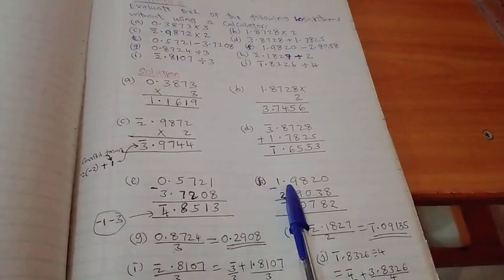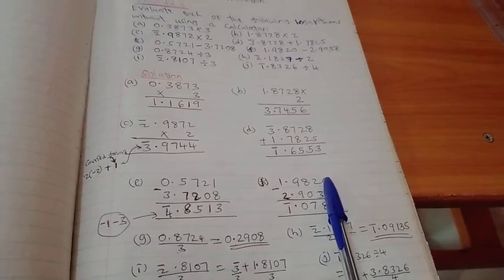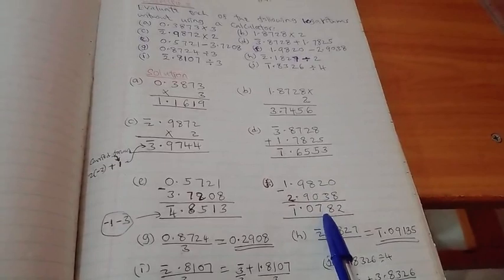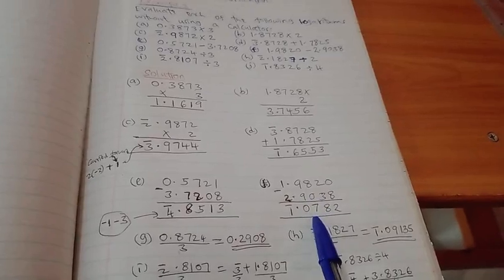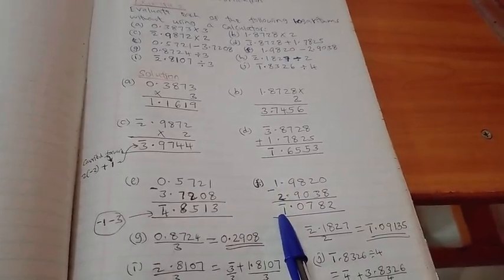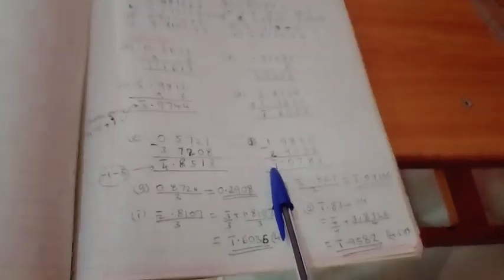Let's proceed. 1.9820 minus 2.9038. This gives us 2. This gives us 8. This gives us 7. This gives us 0. 1 minus 2 gives us bar 1.0782.